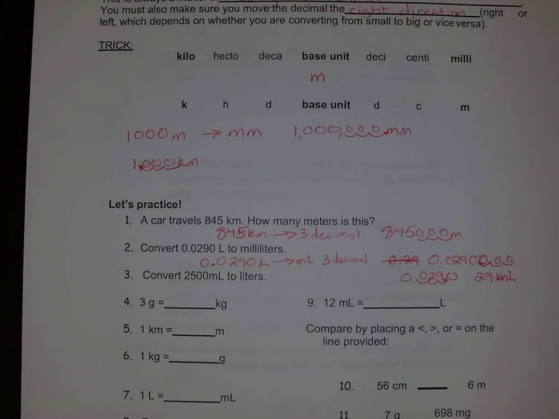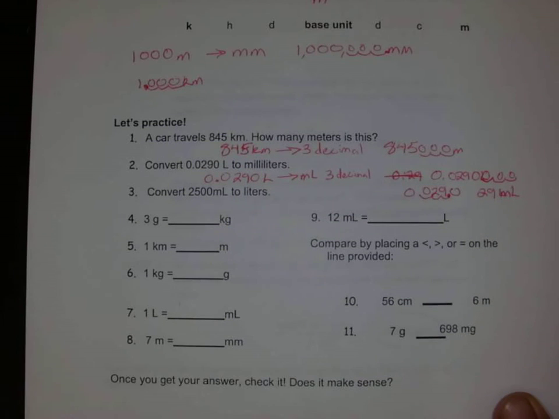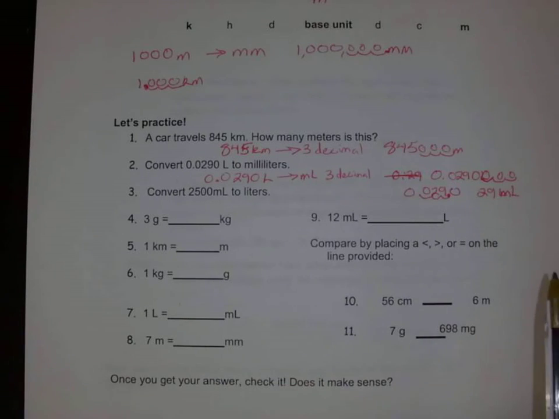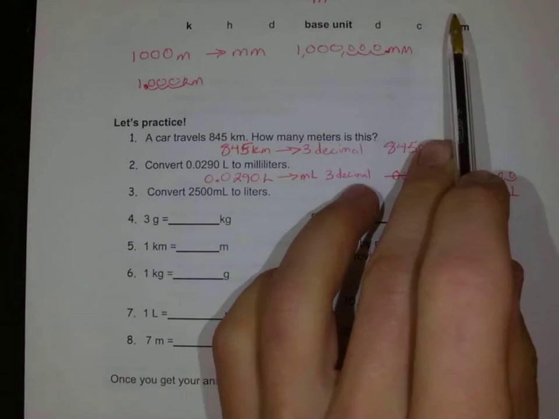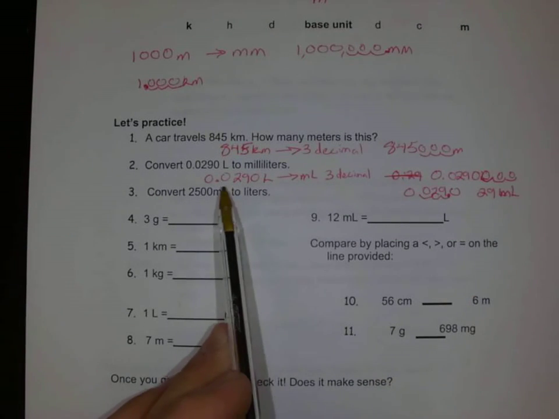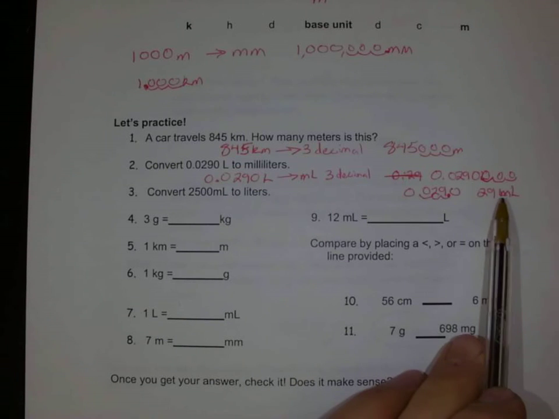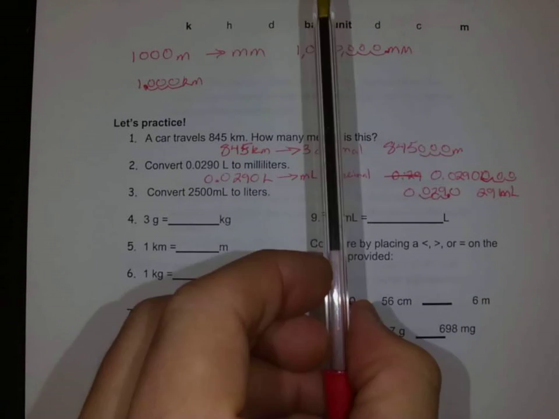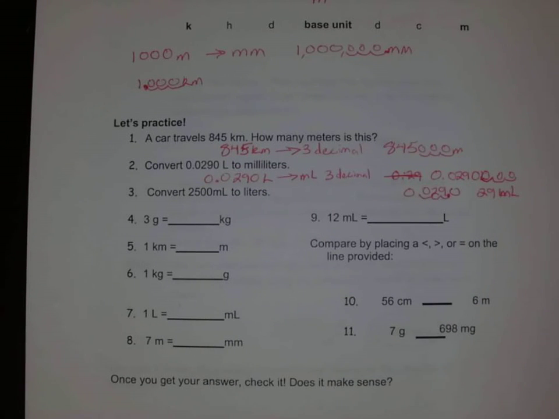We can do all of these down here, and then we have to check our answer. Okay? We can always check our answer because we know that milliliters is smaller than liters, so I should have more milliliters than liters, right? When I had 0.029 liters, when I converted it to milliliters, I should have a higher number because I moved my decimal to the right, okay?